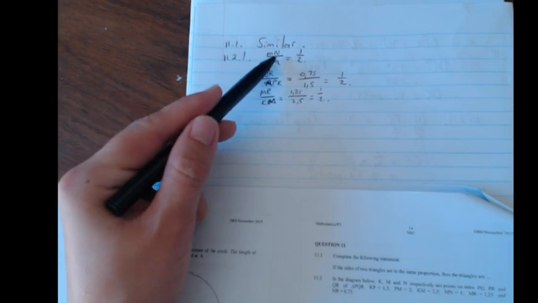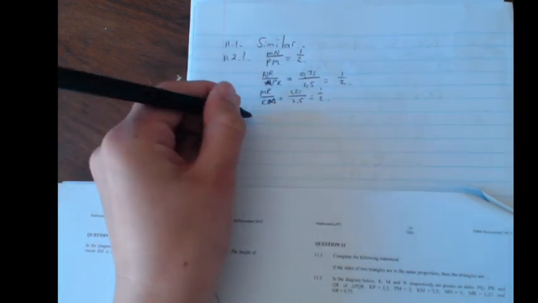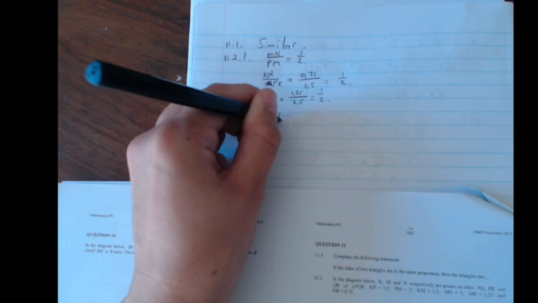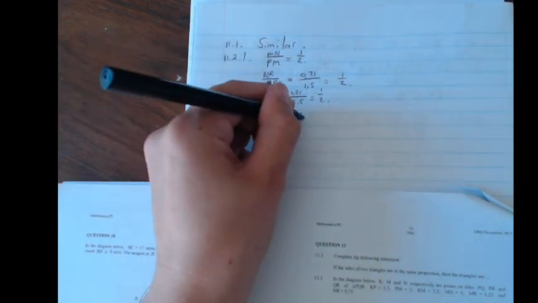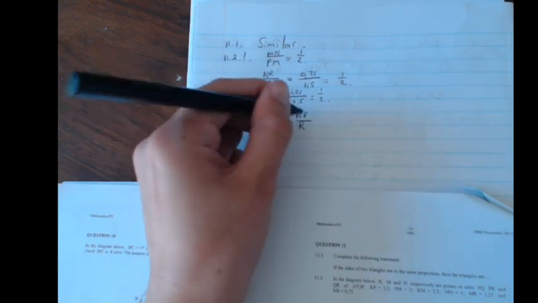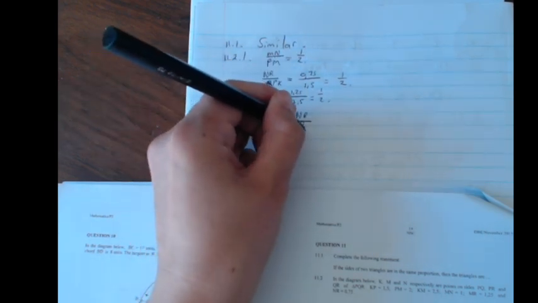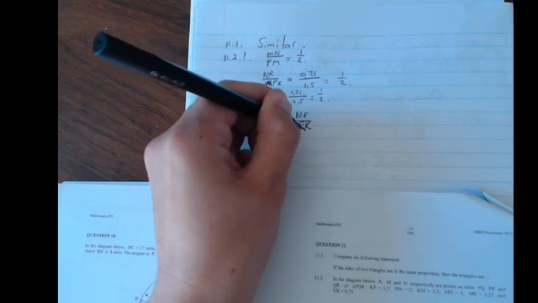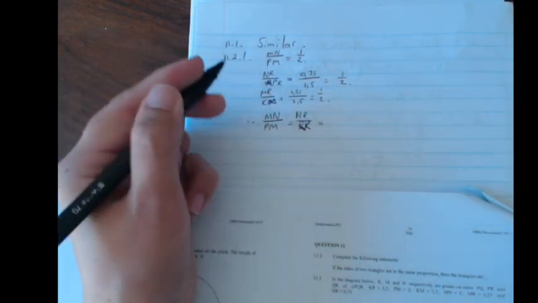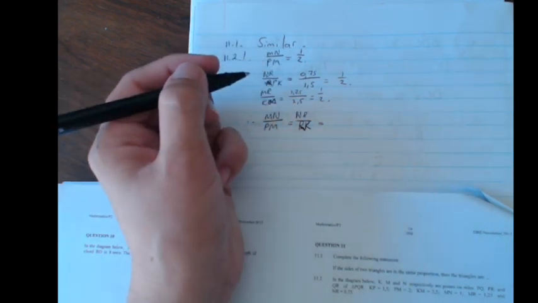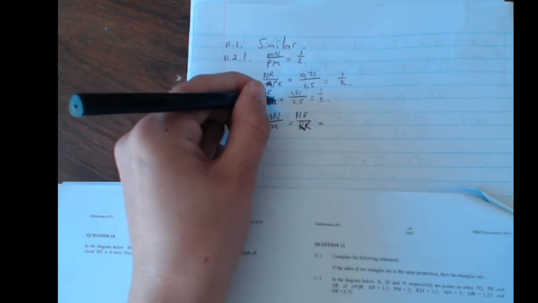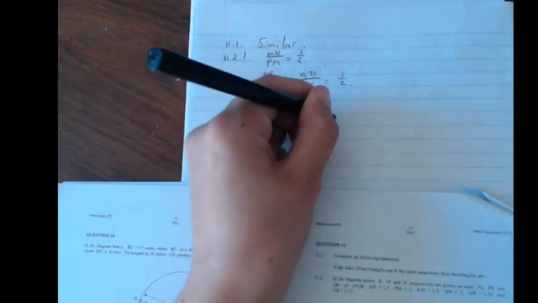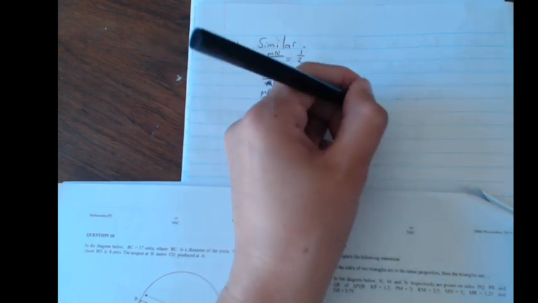So I've shown that the ratio between the sets of sides is a half, a half, a half, which means that MN over PM is equal to NR over PK is equal to MR over KM.